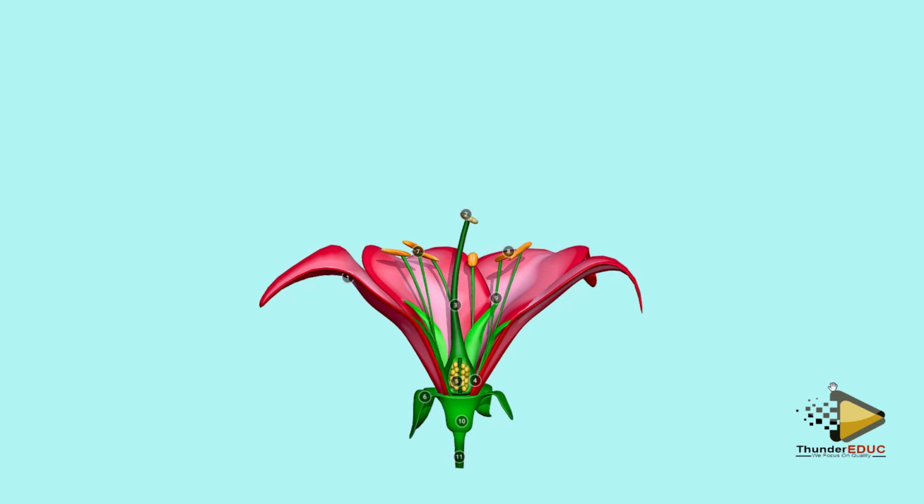Monoecious means that the male and the female are on the same structure, while dioecious means that the male and the female are on different reproductive structures, meaning that they are not found on the same structure.